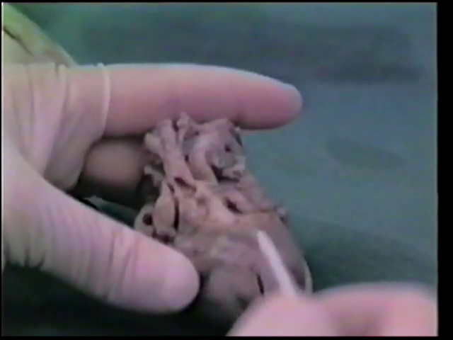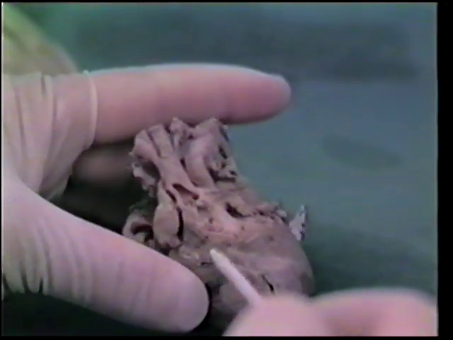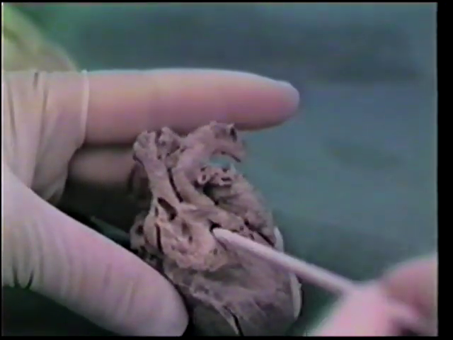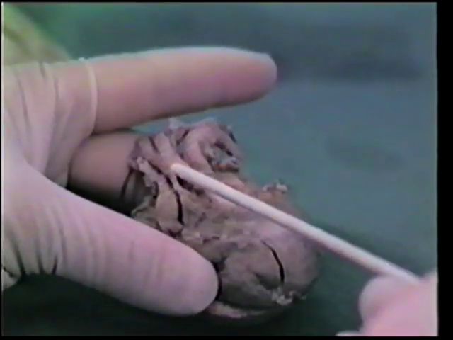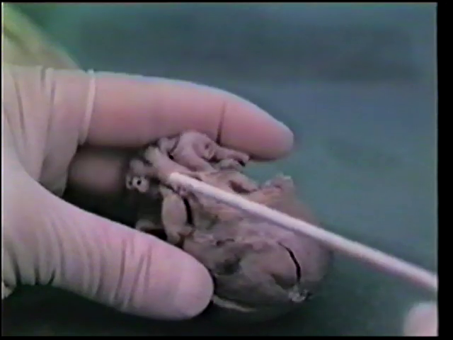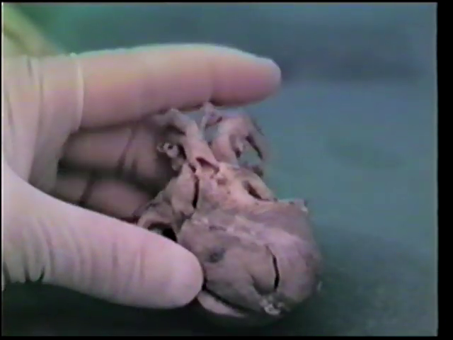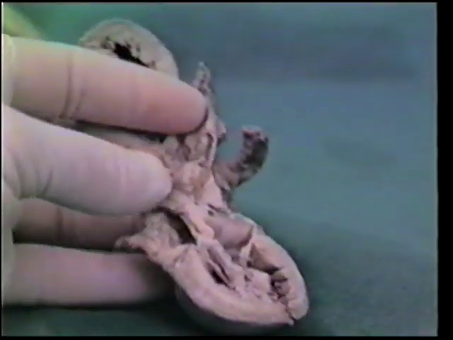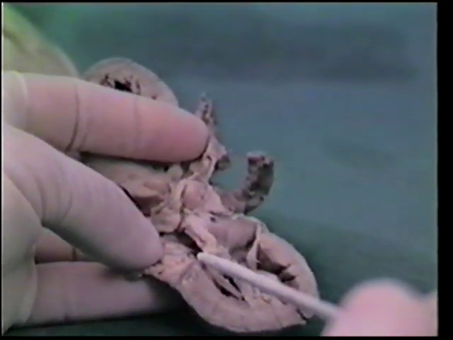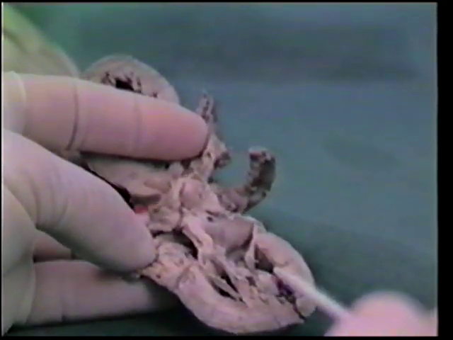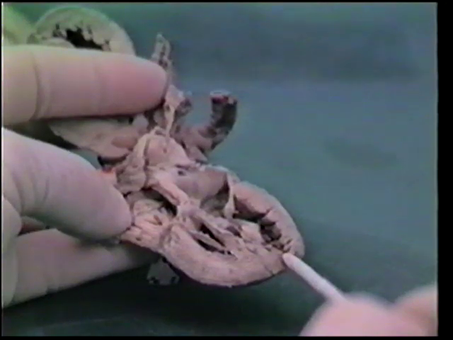Here we are. We have the small rudimentary right ventricle again with a ventricular septal defect and outlet up here to the aorta. Open up the heart and we have a double inlet again, two atrioventricular valves into a dominant left ventricular chamber.